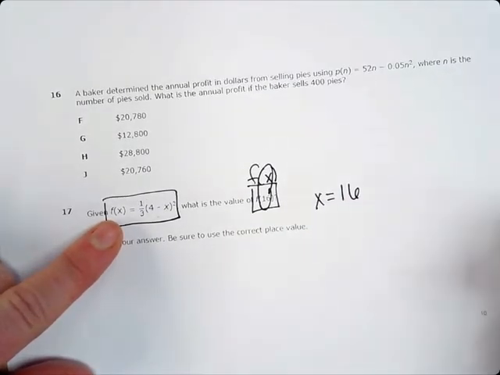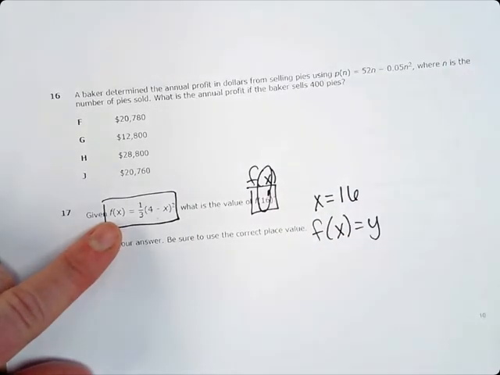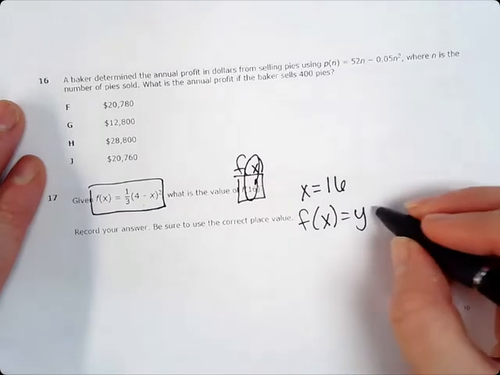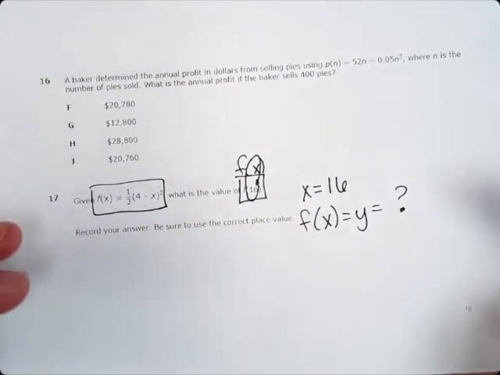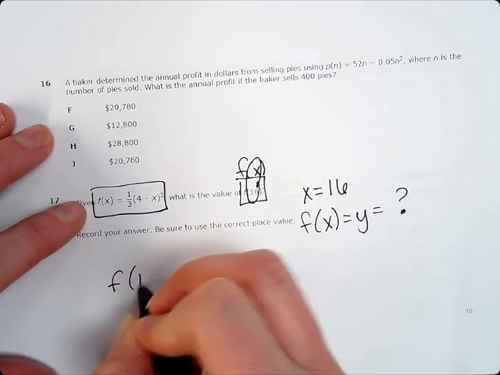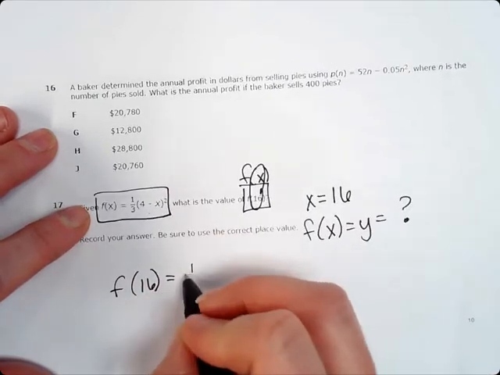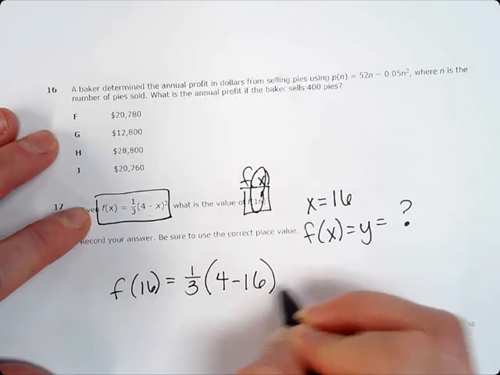And we want to know what f of 16 is. F of x, which is y. We want to know what that equals. So it's giving us the x value and asking for the y. So to do f of 16, I would need to plug in 16 for x.